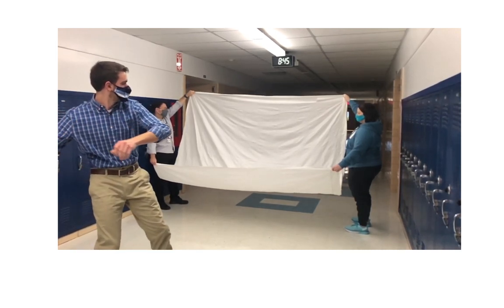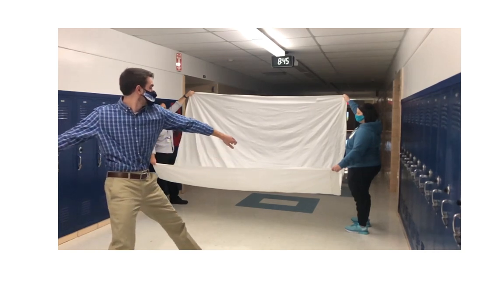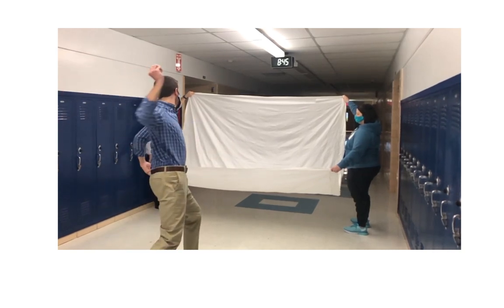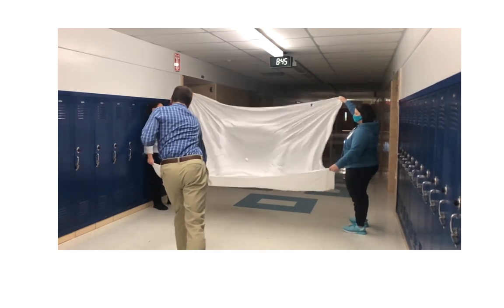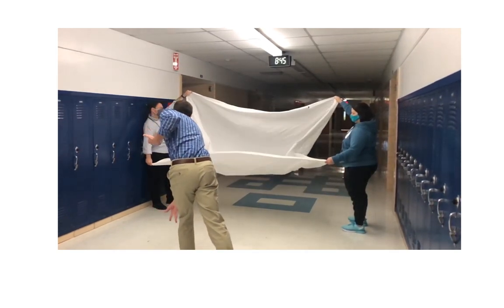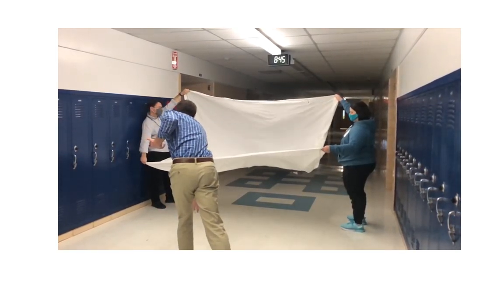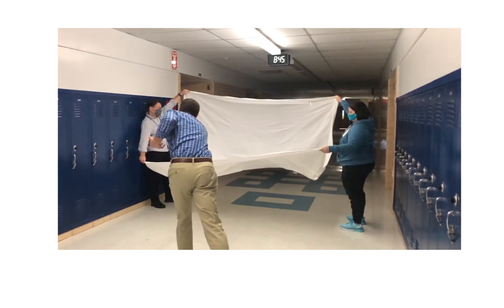Got the good hip turn there. He's got a good whip in his arm. So I'd say this is a nice pitch right here. You might have seen how the sheet moved quite a bit, okay?